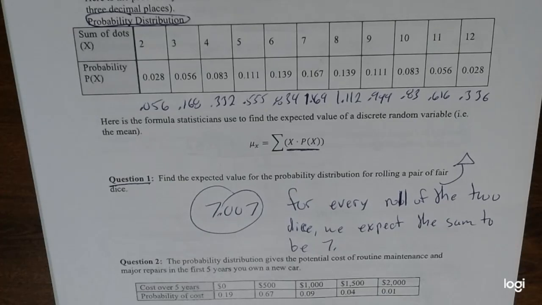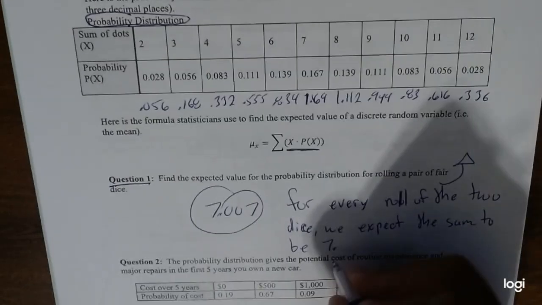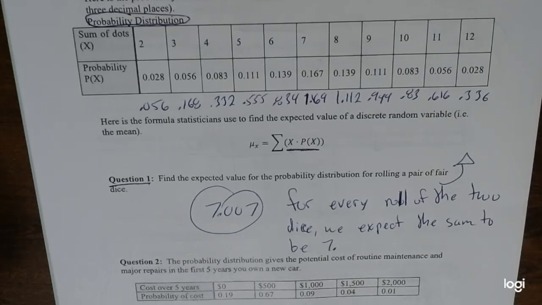So essentially, for every roll you do, on average, it's going to be 7. We expect a 7 every single time, or the average is going to be 7 itself. Okay, that's how we're going to do this kind of stuff.